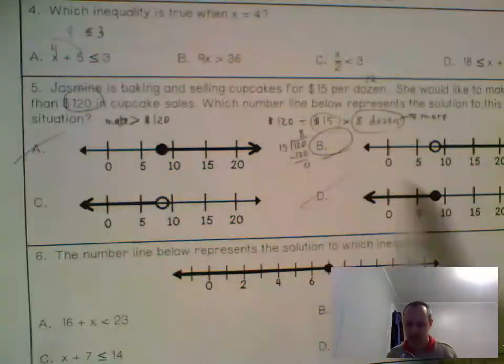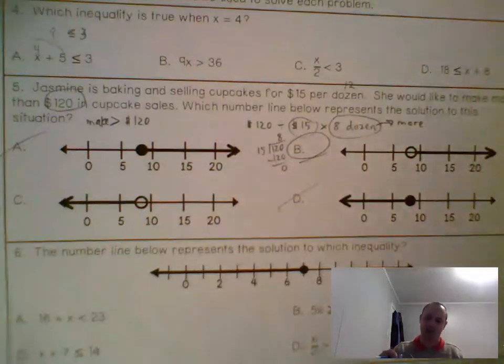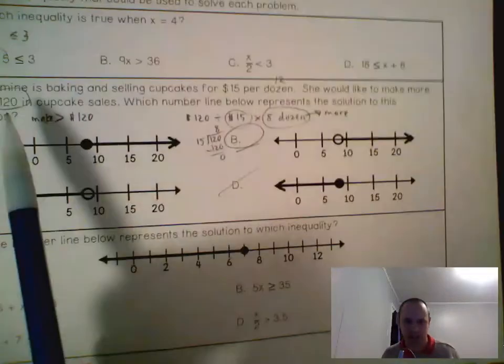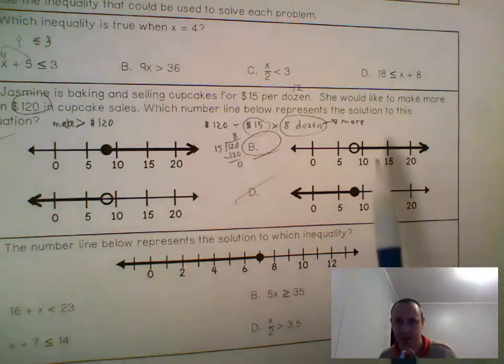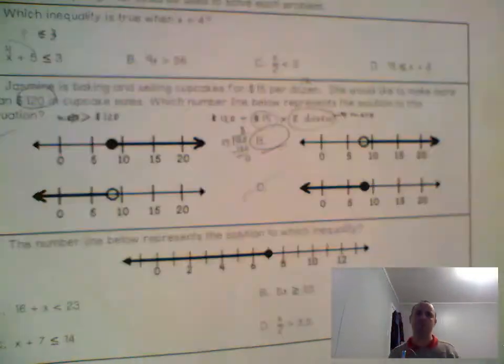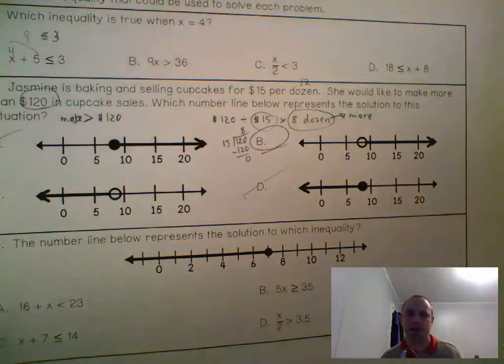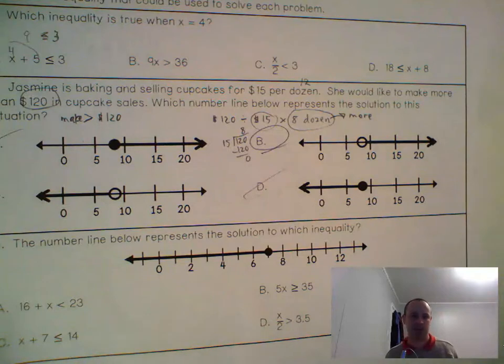I crossed off these because they don't make any sense. So now we're down to a 50-50. And if this isn't making sense to you, well, if she'd like to make more than 120, then she can't make less than 8 dozen, right? She has to make more than 8 dozen. So a lot of times if you think about things from the overall perspective, or the big picture, you can knock out a lot of problems just that way.